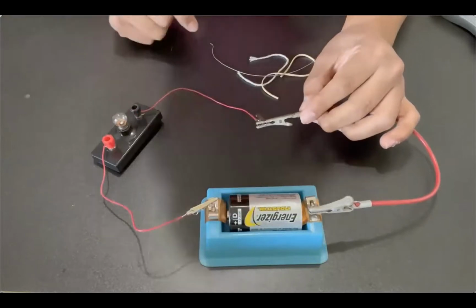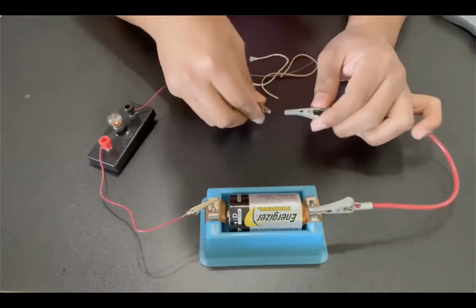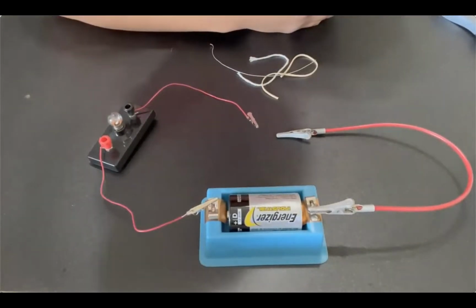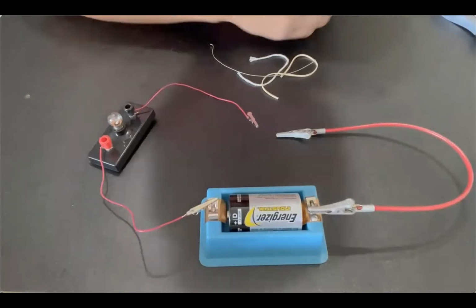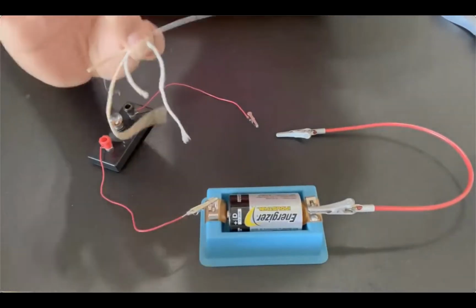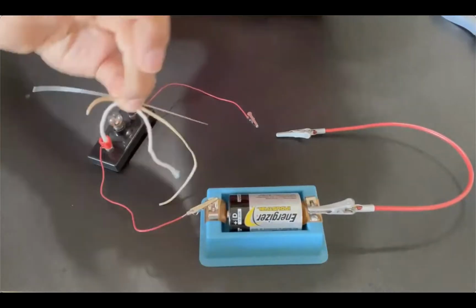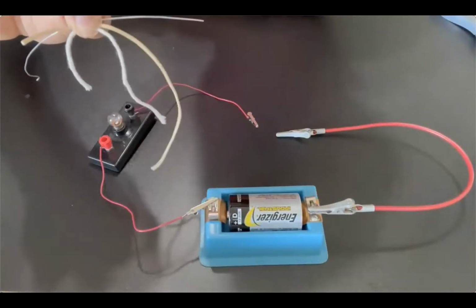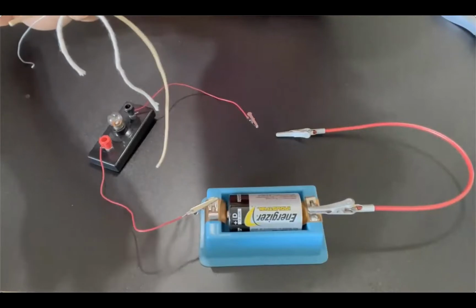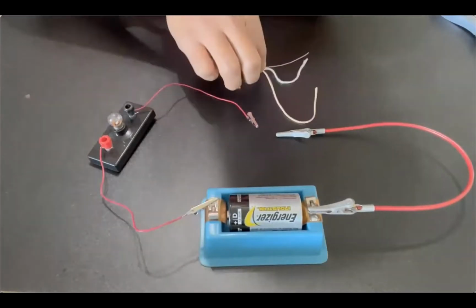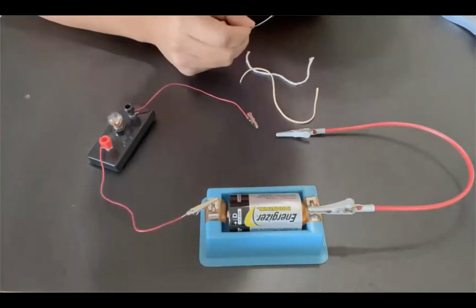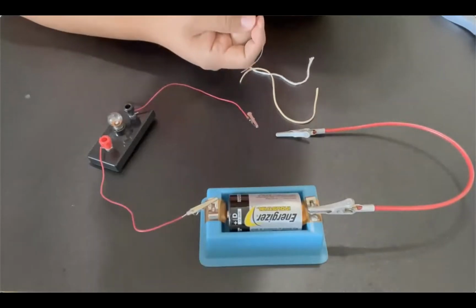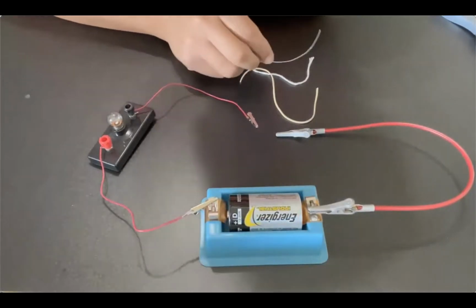And here's my power source, the battery. Let me disconnect these two wires. And what I'm going to do is see which of these different pieces of matter is going to complete my circuit and let electricity flow. If the matter allows electricity to flow properly, the light will turn on and it will tell me that it's a conductor. If it's not, it'll be an insulator.